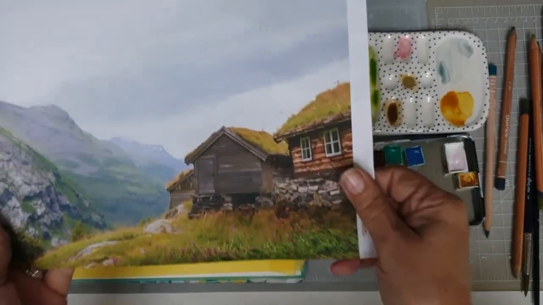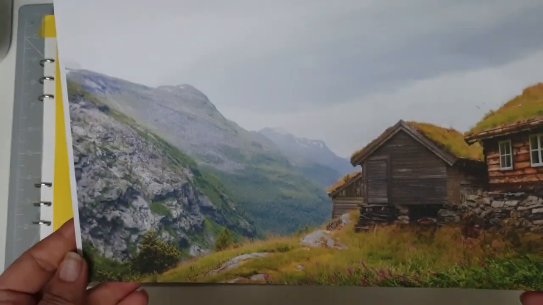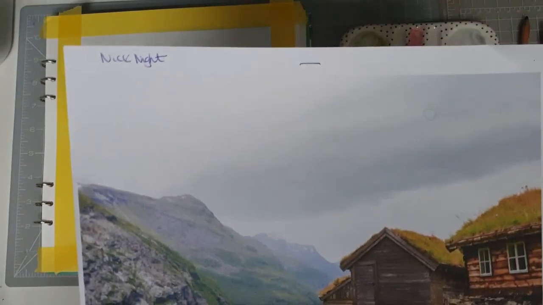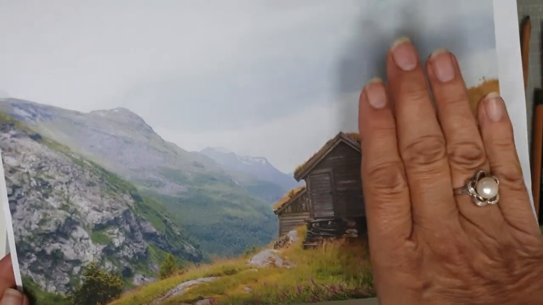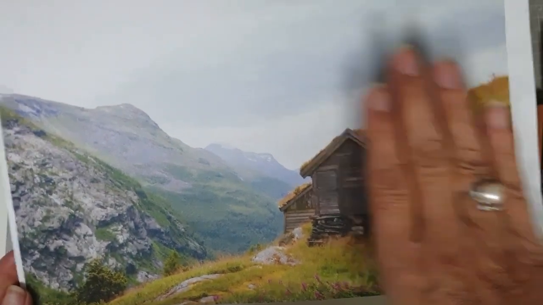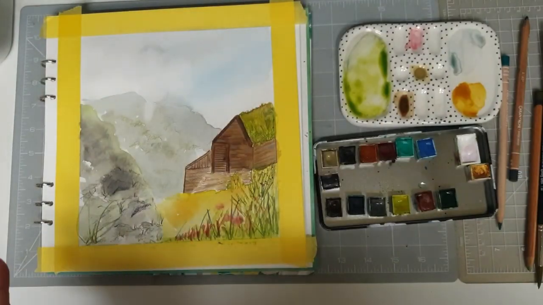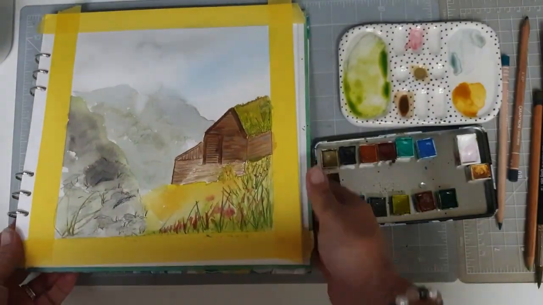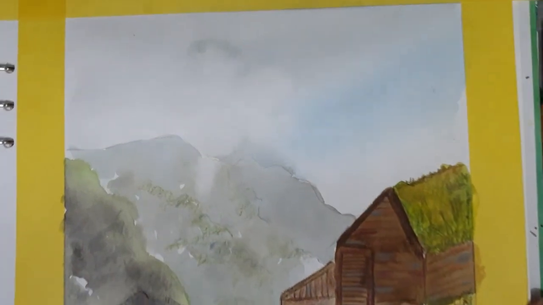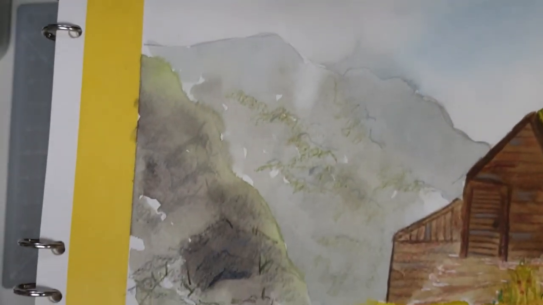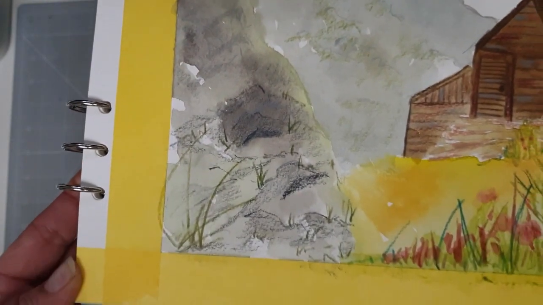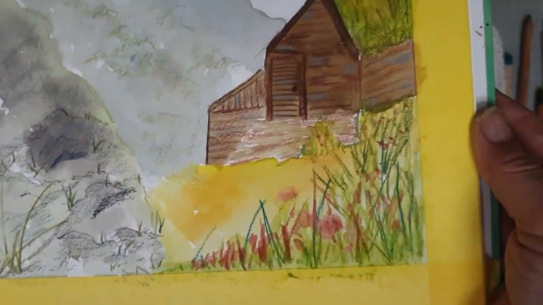So, just to remind you, this was my inspiration by Nick Knight. I've obviously cut some of that off, and I'm not trying to copy it. I'm not trying to make a photograph. But here we go. Here is my version of those rocks on the left.